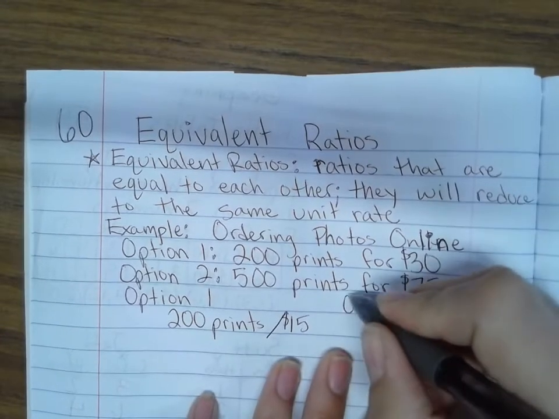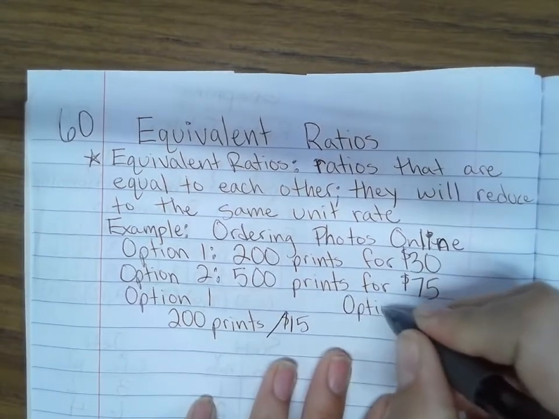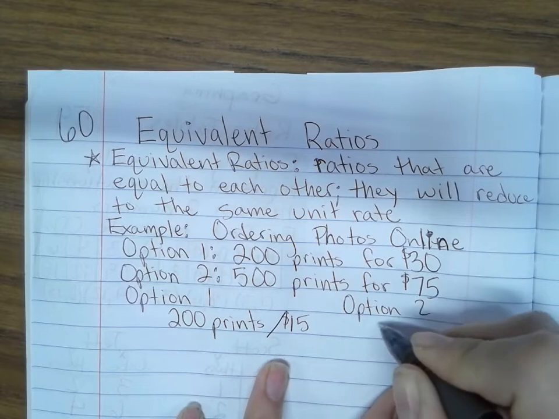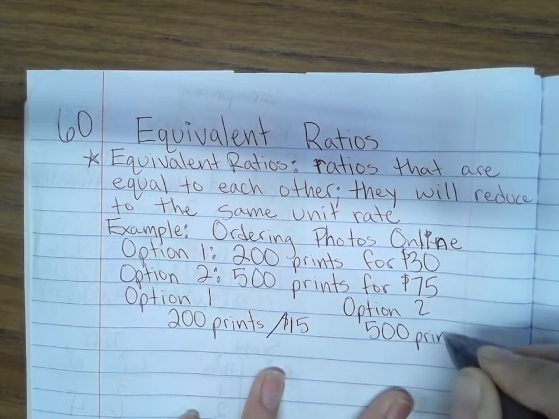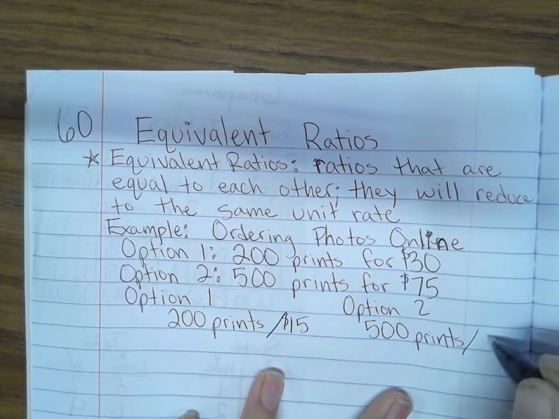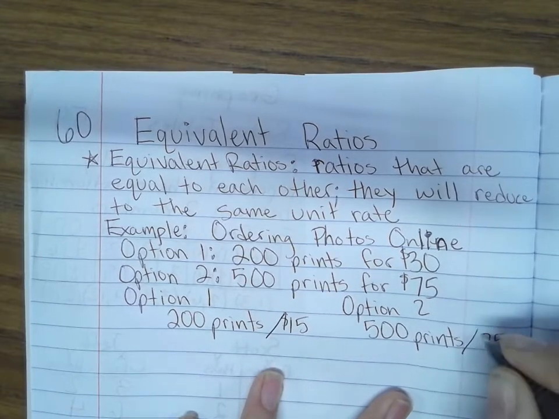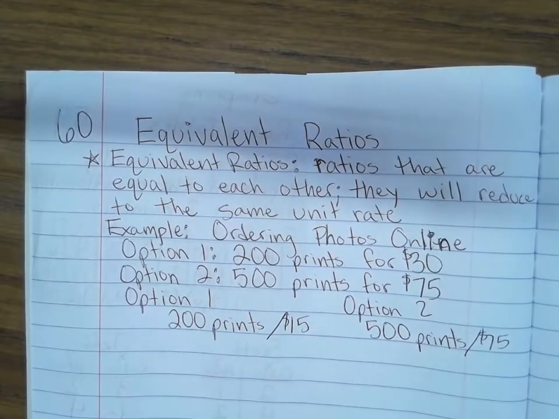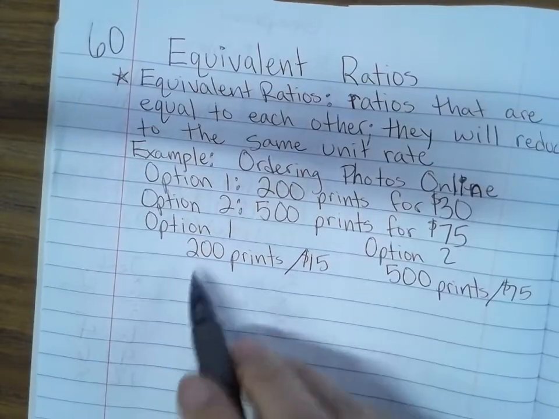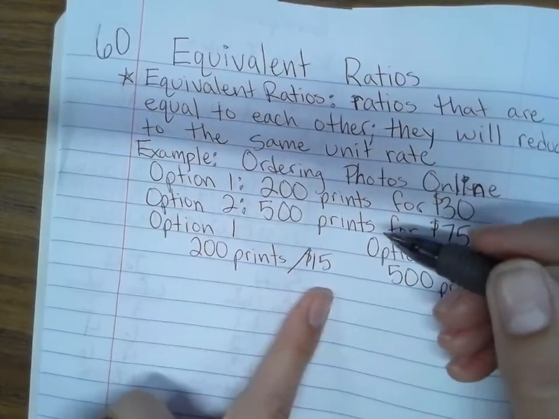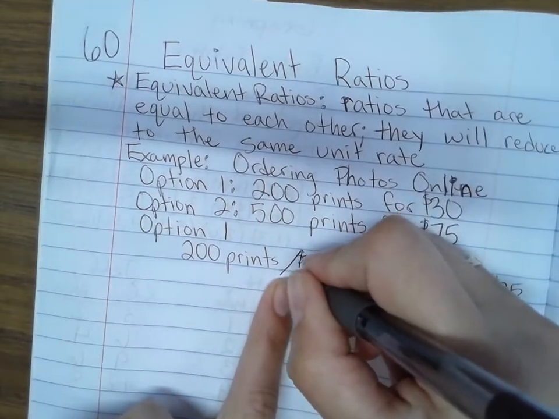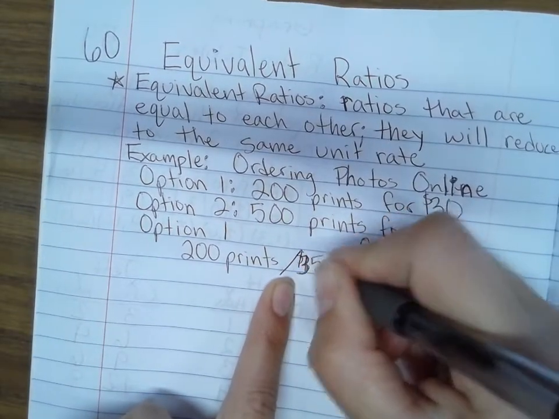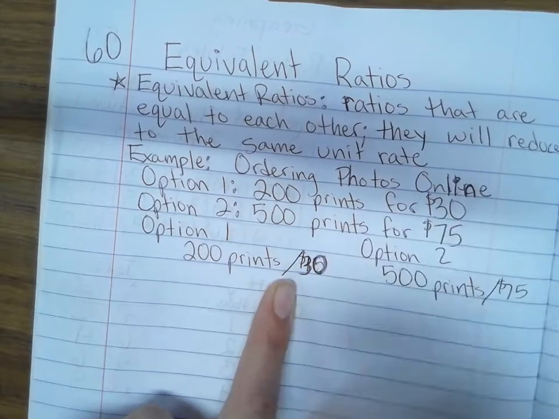Option two, we had 500 prints for $75. So here, if I'm reducing this down, I can see that, oh, not $15, $30. Make sure you have the right numbers or it will mess you up. $30.